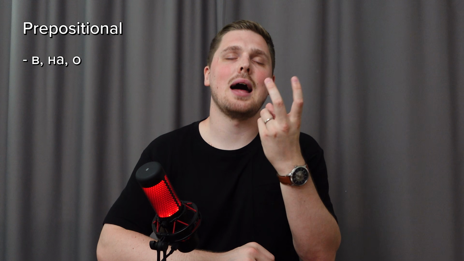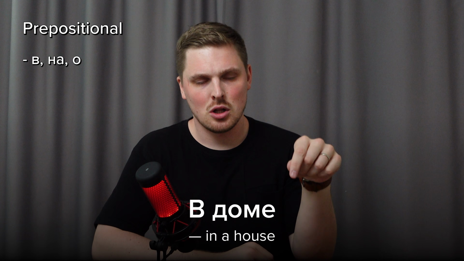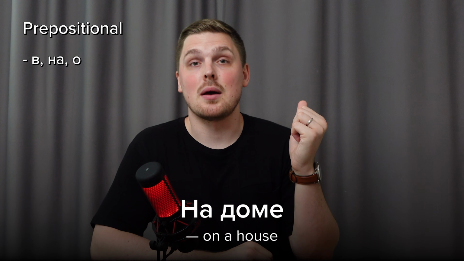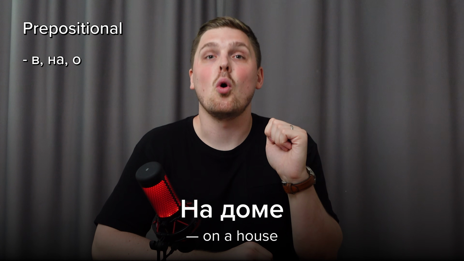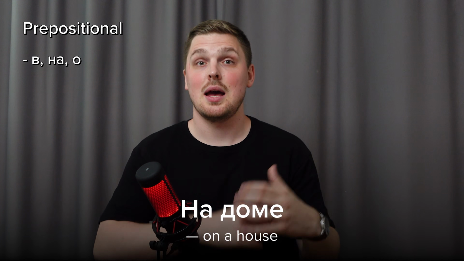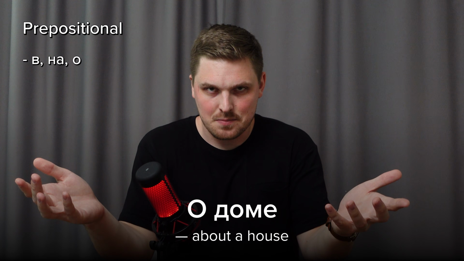And lastly, we have prepositional case. Again, all is in its name. Prepositional case is used with prepositions. Typically, these three. В, на, and о. В means in, в доме, in a house. Доме here is in prepositional case. На доме, on the house. На means on, okay? Again, доме is going to be put in prepositional case. And lastly, о means about. О доме, about a house.